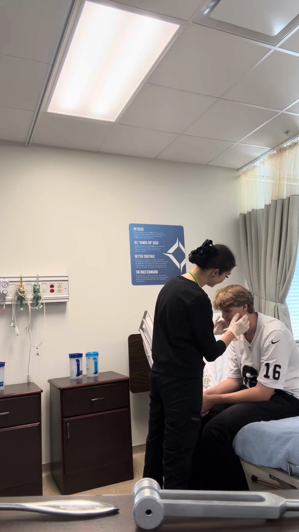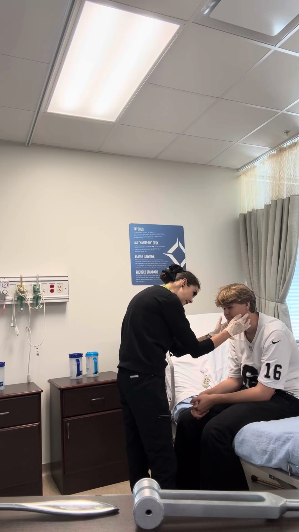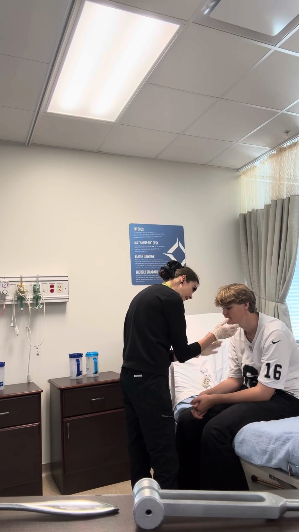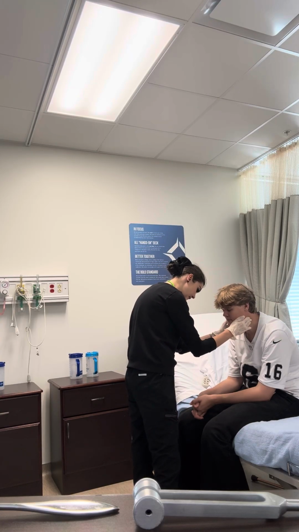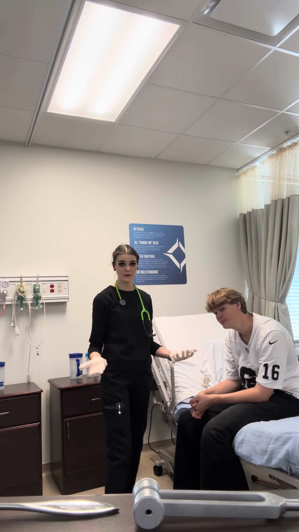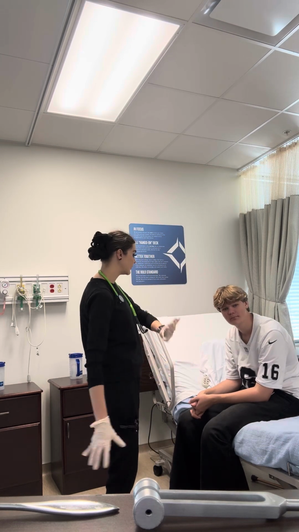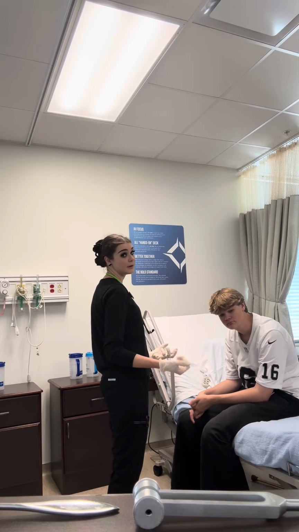No. Perfect. I'm also going to assess for lymph nodes. We do not want to feel them because that would mean that they were enlarged, which is a sign of infection. We're looking at the ones in the head and the neck. Do you have any pain? No. Perfect. And I cannot feel the lymph nodes, which is good because we do not want to. And I have felt no masses or bulges.